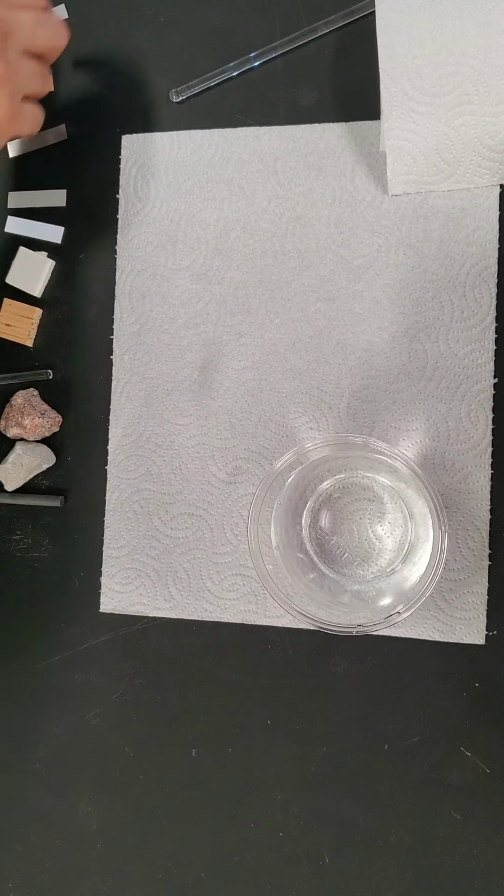Copper is electrically conductive. Iron is electrically conductive.